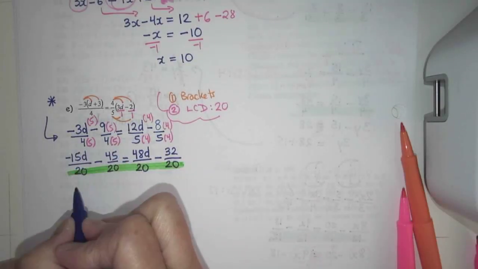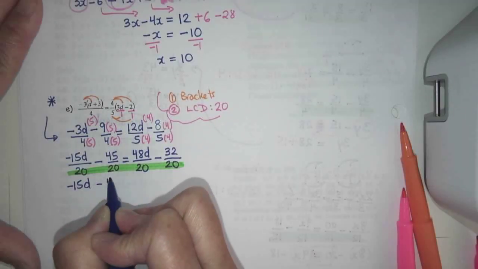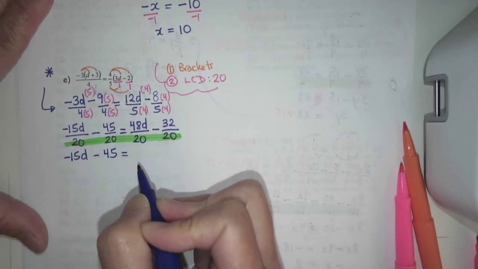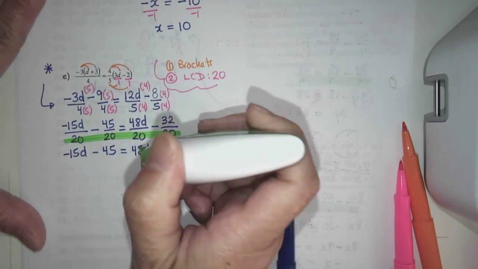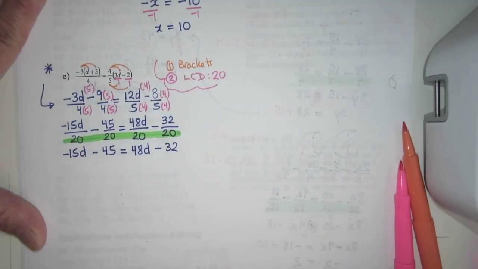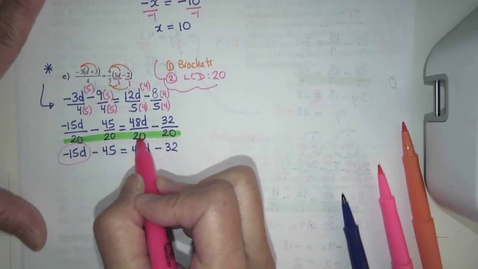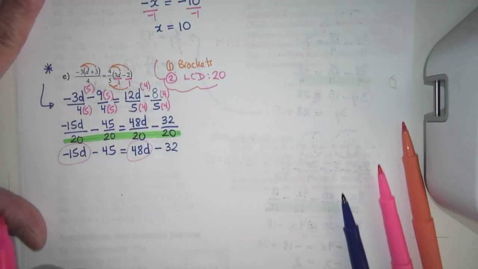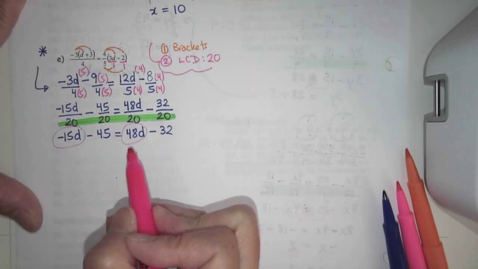So you dump the denominator and write it again. So we're going to go negative 15d minus 45 equals 48d, minus 32, not equals 32, minus 32. Okay. Then we're going to try to get all of the terms with d's on one side, with the variable on one side, and then all the numbers with no variables on the other side.